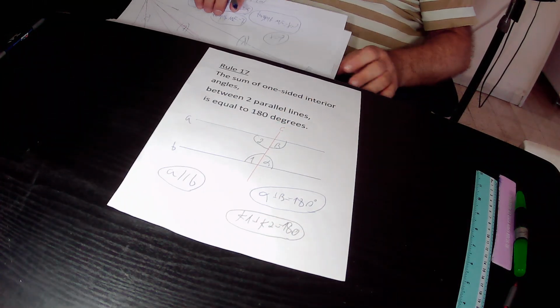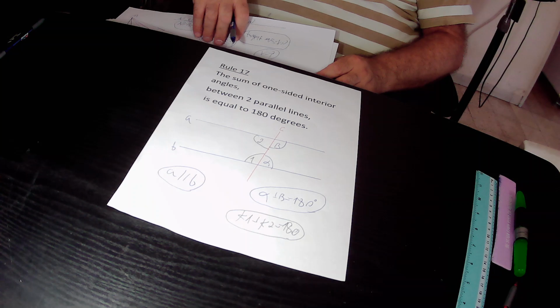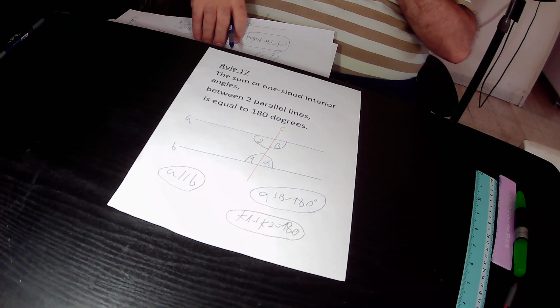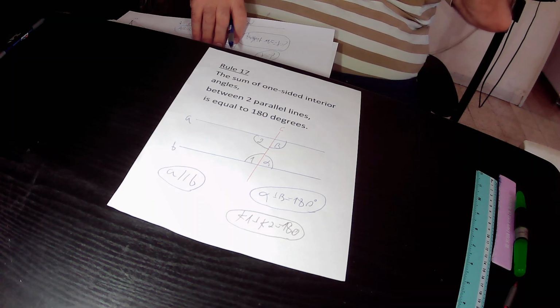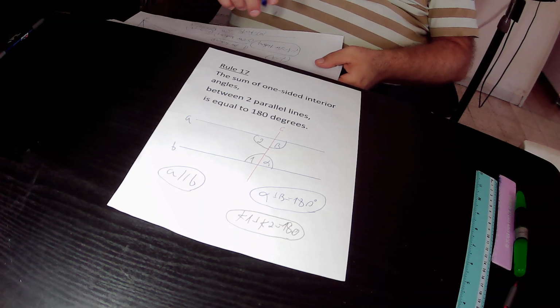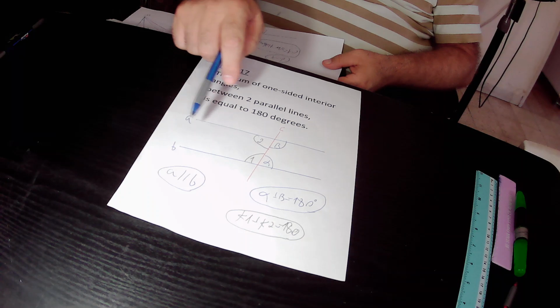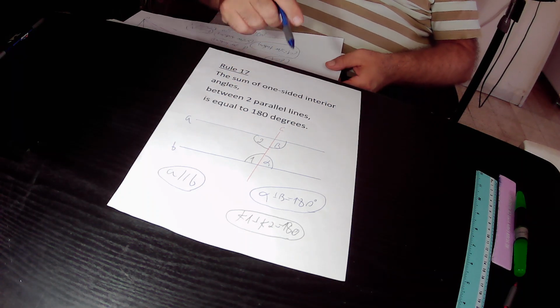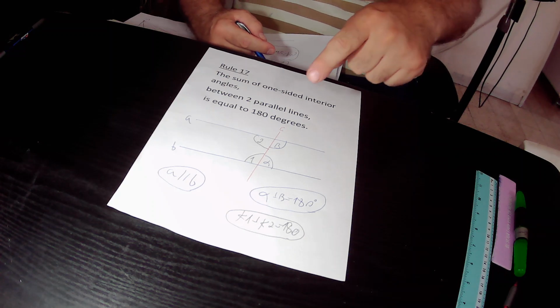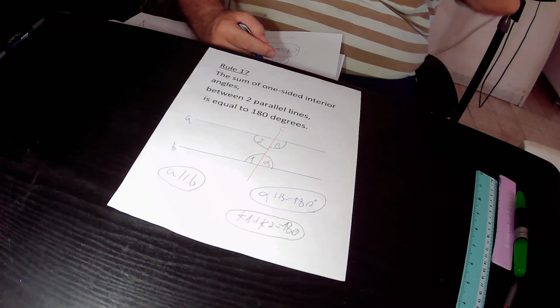According to rule 17, the sum of one-sided interior angles that are located between parallel lines is equal to 180 degrees. So in the domain we have line A that is parallel to line B. The red line is line C that intersects with the 2 lines A and B, at those 2 points.